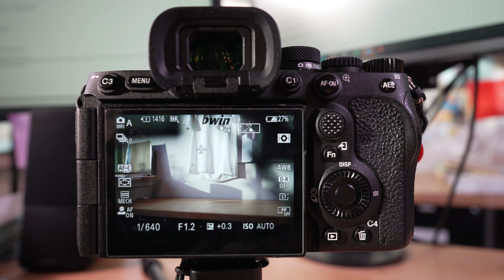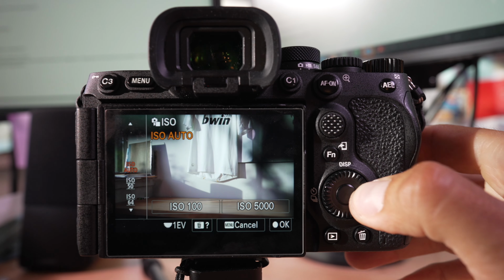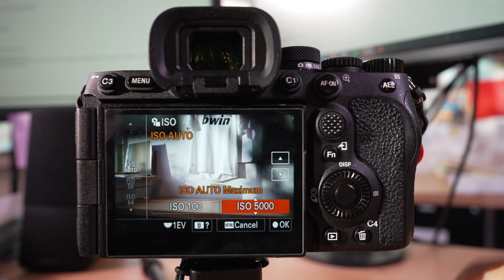I just want to say, don't be afraid of a higher ISO. A lot of these modern cameras can handle ISO 1600 or even 3200 without ruining the photo. This camera I have set at ISO 5000 because I really don't mind the images at that point, but I like to try to at least keep it below 1600 if I can.